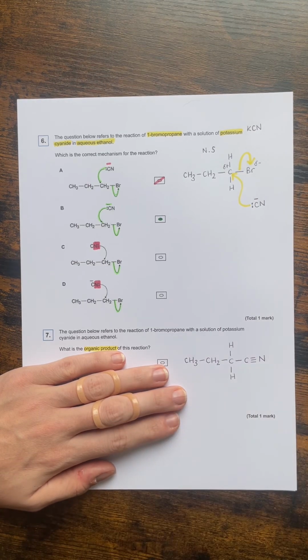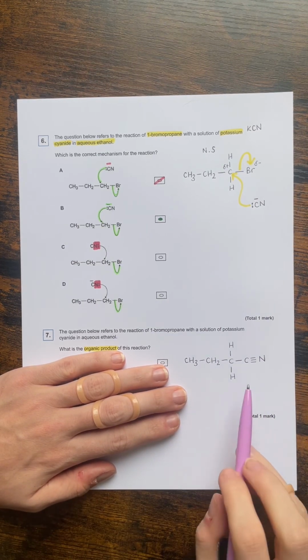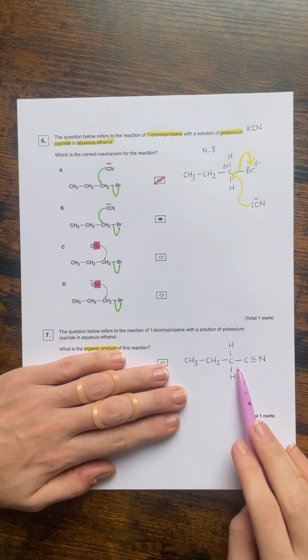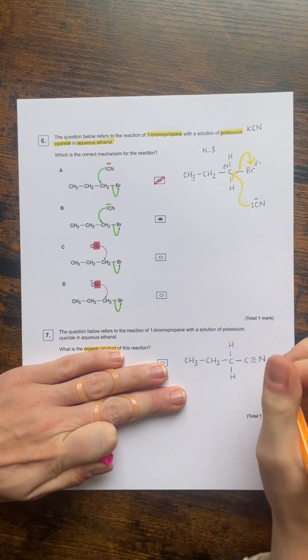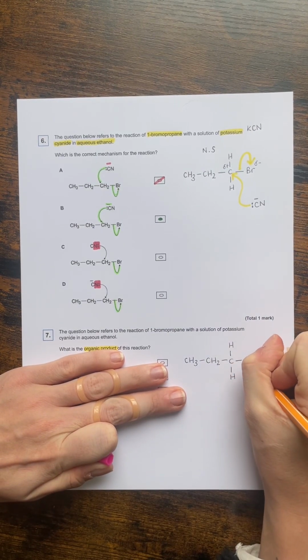So that is my product. Now, the CN, we call it a cyanide when it's a nucleophile, but when we have substituted it and it appears on our organic product, we then use the term nitrile for that.